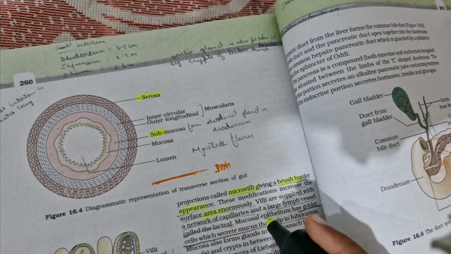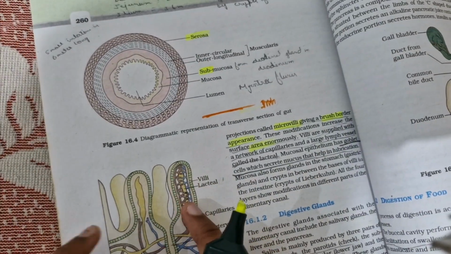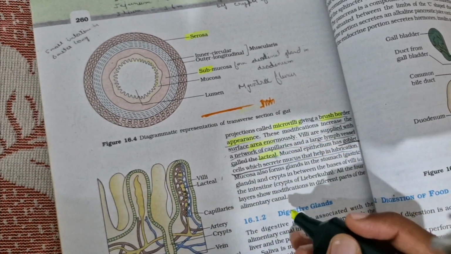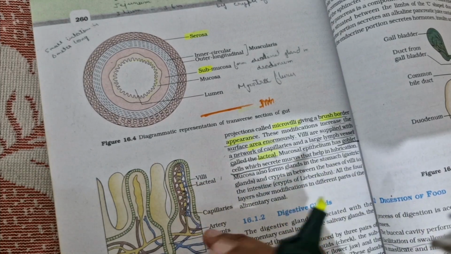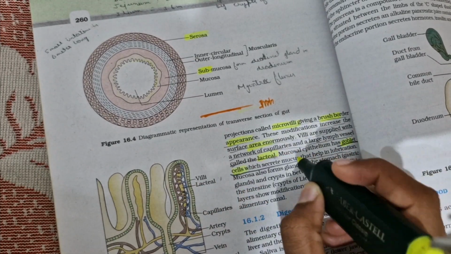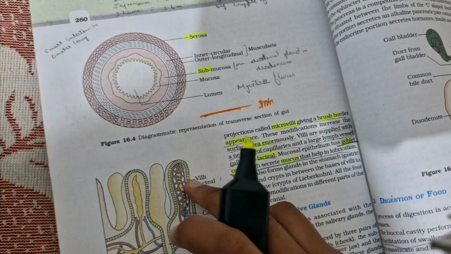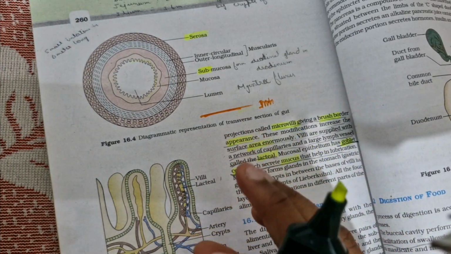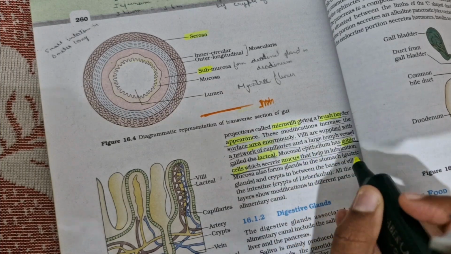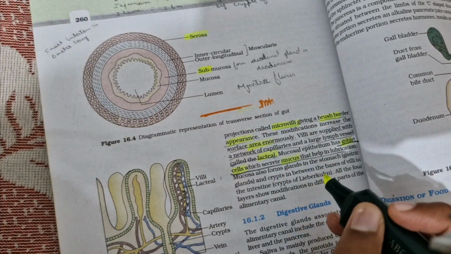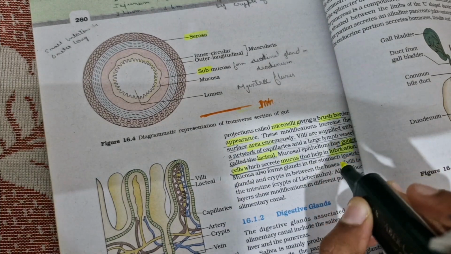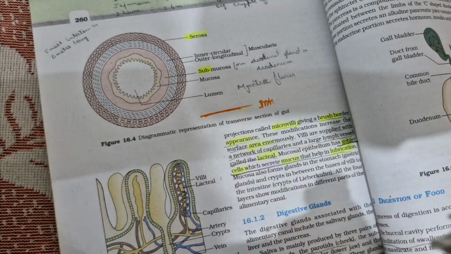Villi are supplied with a network of capillaries. You can see these are the capillaries with large lymph vessels called lacteals. A lacteal is a large lymphatic channel. The mucosal epithelium will have goblet cells which secrete mucus. Food coming from the stomach will be acidic, and mucus is alkaline, so it neutralizes it and also helps in lubrication, helping food pass easily.